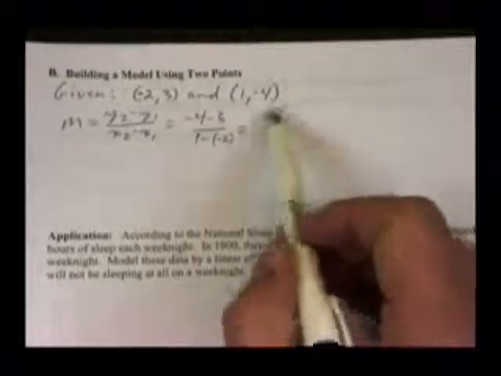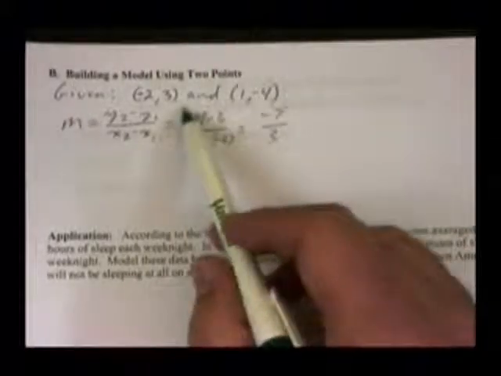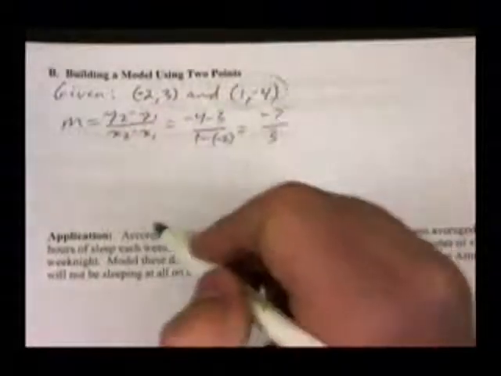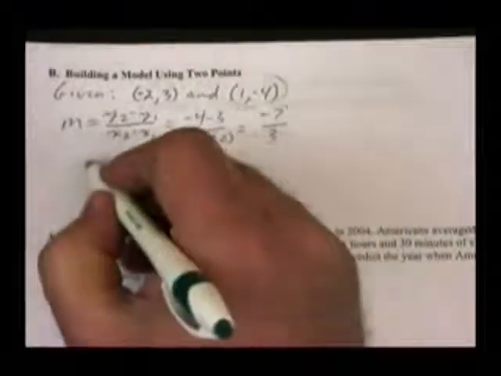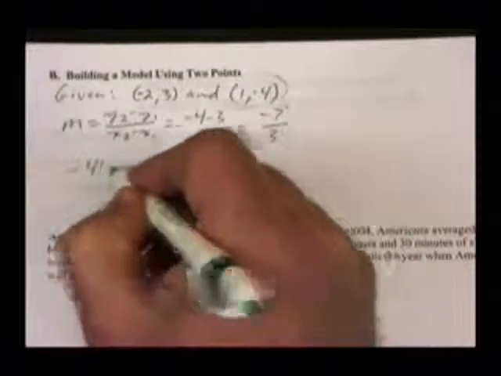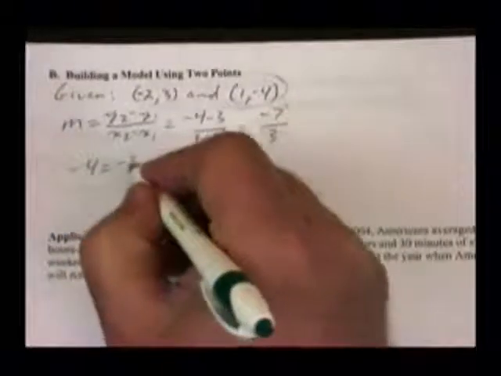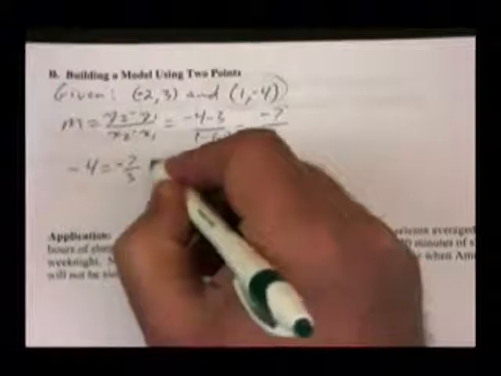Now I'm back to a situation that's similar to that first one that I dealt with, where I have a slope and I have a point. I have 2 points, but I could use either one and my slope and find my equation for my line. So let's do that real quick. And let's just pick this one for the heck of it. So I have y equals mx plus b. I'm going to plug in my y value is negative 4. My m is negative 7/3 times my x, which is 1, plus b.